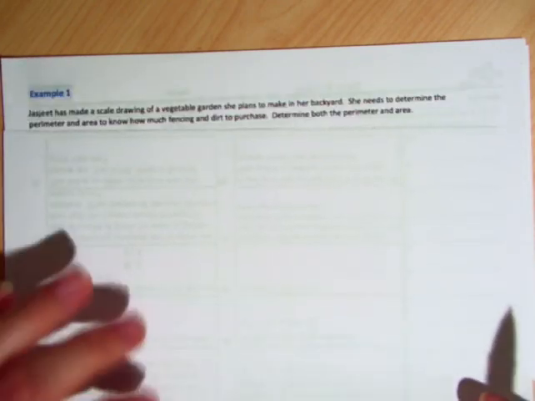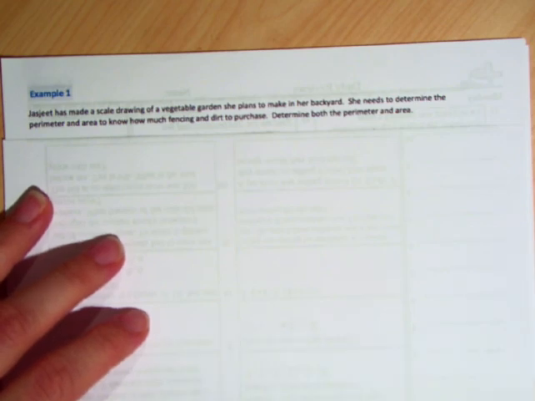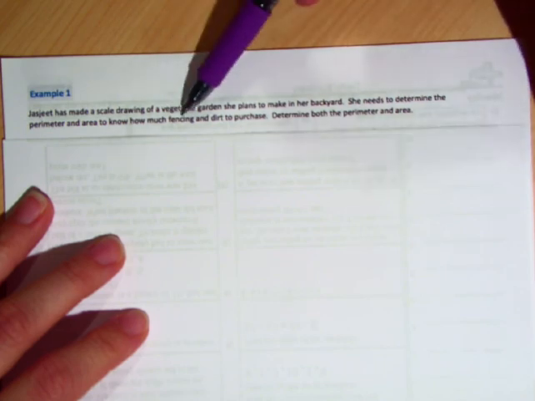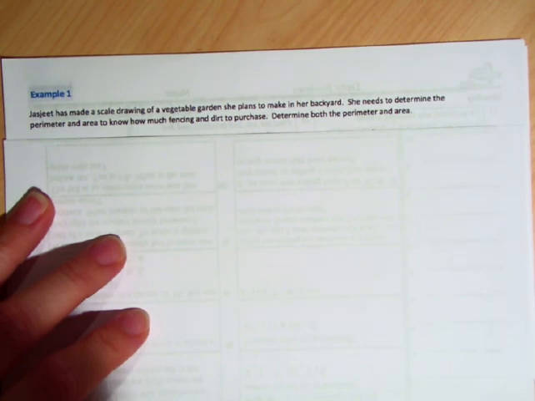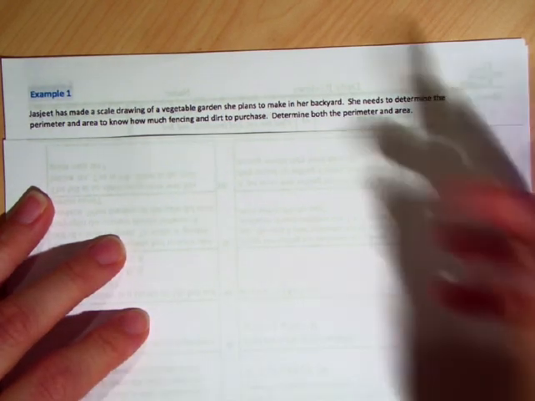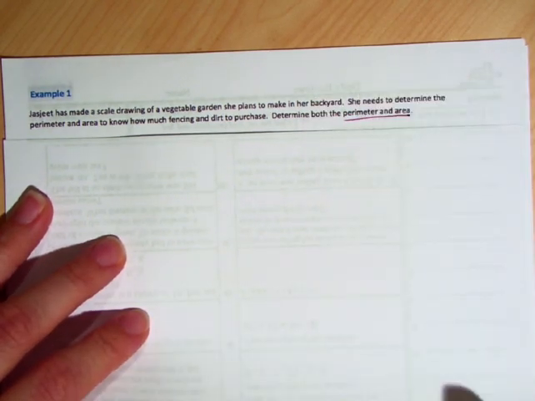It says, Jazit has made a scale drawing of a vegetable garden she plans to make in her backyard. She needs to determine the perimeter and area to know how much fencing and dirt to purchase. The fencing would be the perimeter and the dirt would be the area. Determine both the perimeter and area. We'll kind of focus in here. Okay, so we need to find the perimeter and the area.